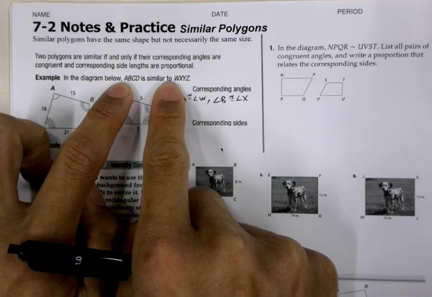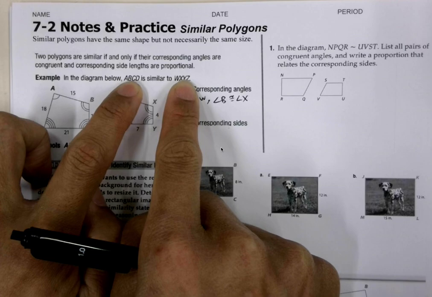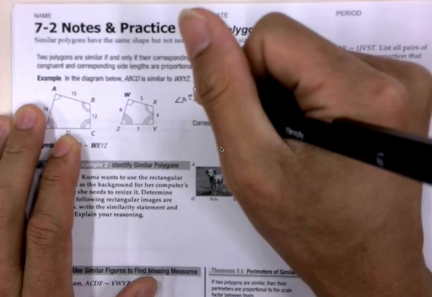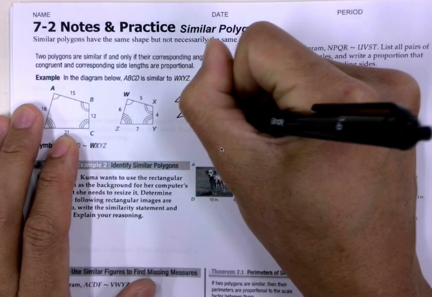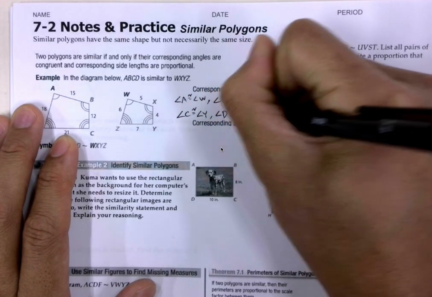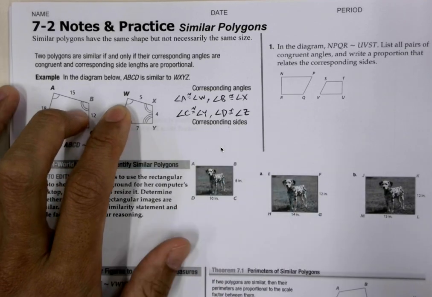So A is congruent with W, B with X, C with Y, and D is congruent with Z. Right, so we have angle C congruent to angle Y, and angle D is congruent to angle Z, like so. And then the corresponding sides are congruent.